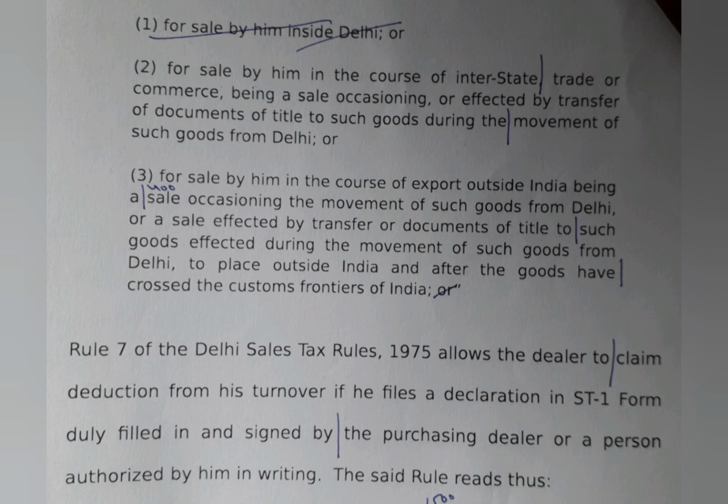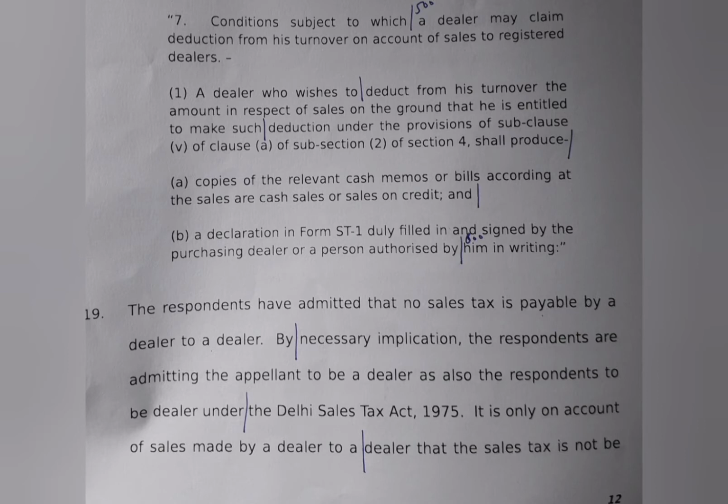Rule 7 of the Delhi Sales Tax Rules 1975 allows the dealer to claim deduction from his turnover if he files a declaration in ST1 form duly filled in and signed by the purchasing dealer or a person authorized by him in writing. The said rule reads thus: conditions subject to which a dealer may claim deduction from his turnover on account of sales to registered dealers.